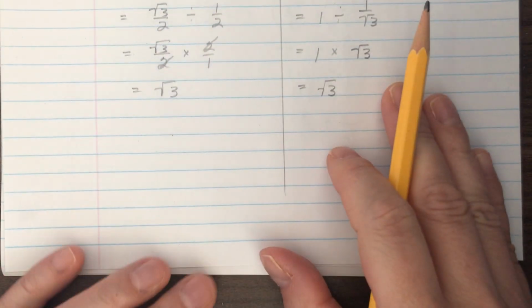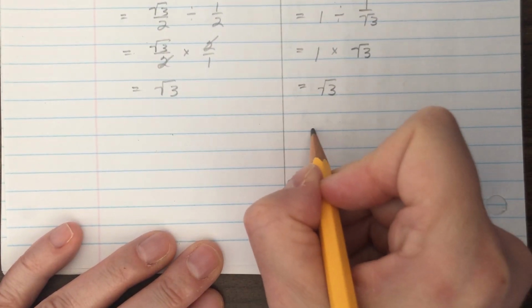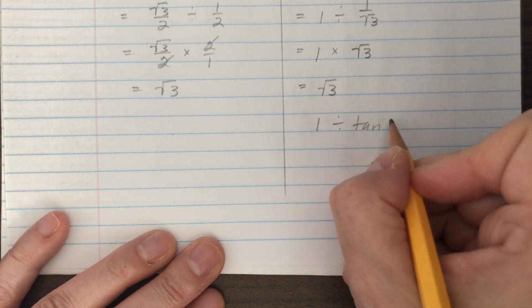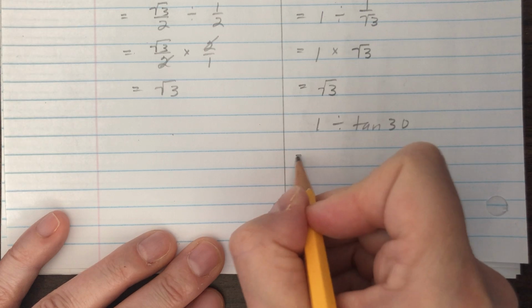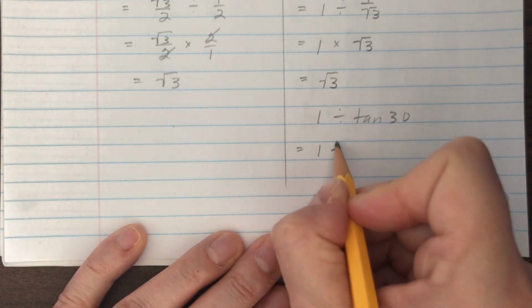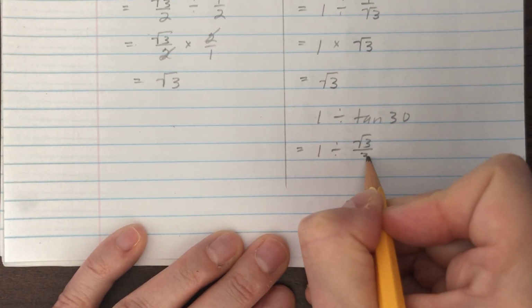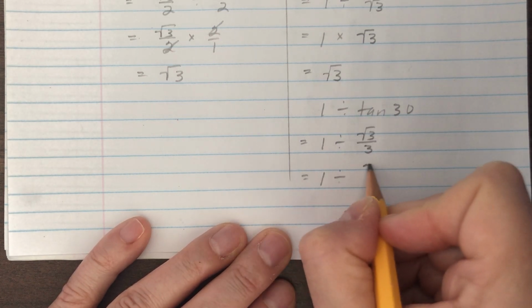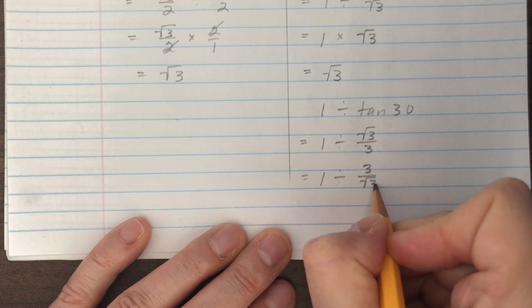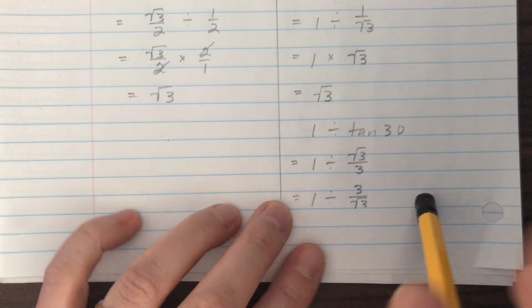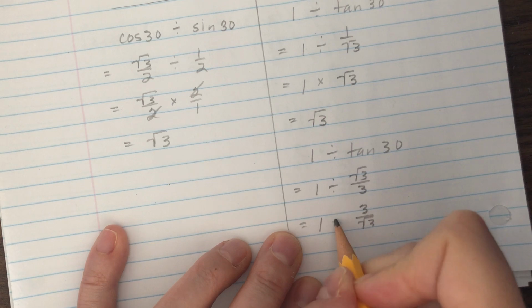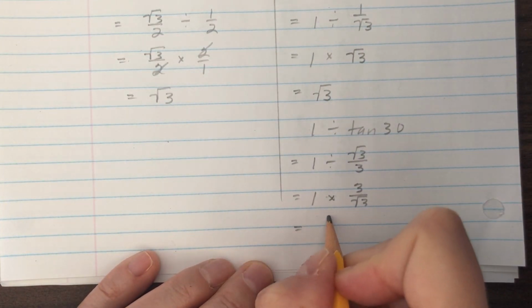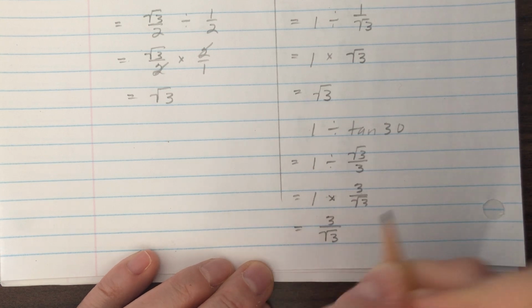Now, if you decided to use, for example, root 3 over 3 instead, it's a little bit more work. Taking the reciprocal, get 3 over root 3. Oh, sorry, I have to change that to multiplication. So 3 over root 3 like this.